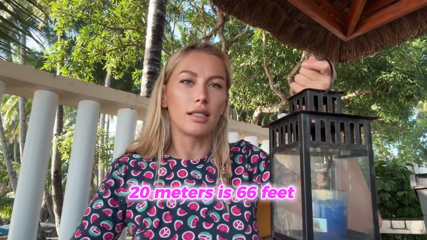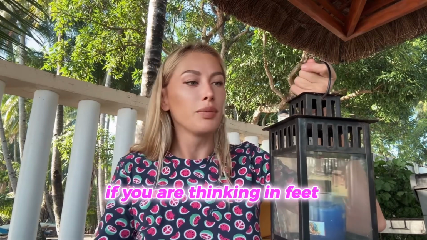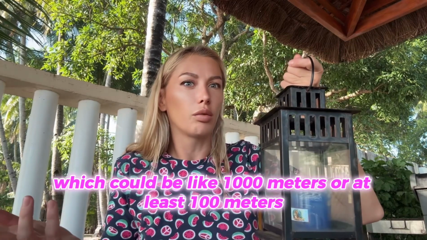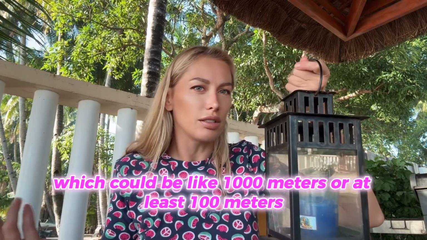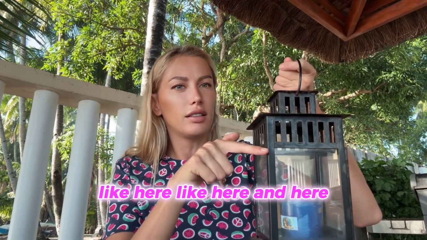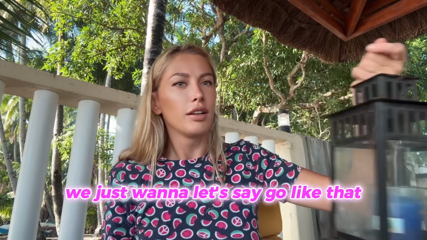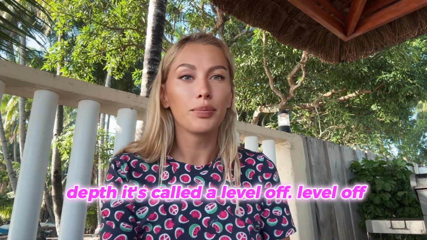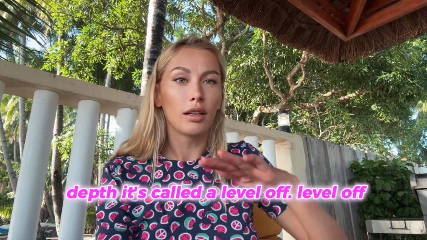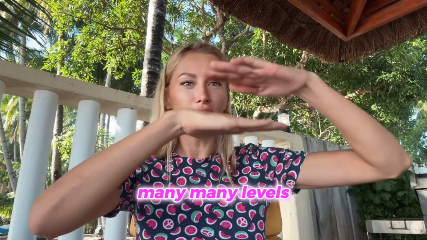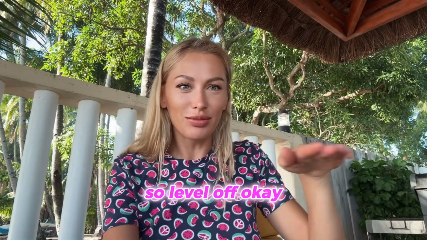So let's say we don't want to dive more than 20 meters, and 20 meters is 66 feet if you're speaking about feet. So let's say we want to stay here. We don't want to go all the way down, which could be 1,000 meters or at least 100 meters. We don't want that. So how do I signal you that we need to stay at this depth? It's called level off. You know, there's like a level, many levels. So level off.